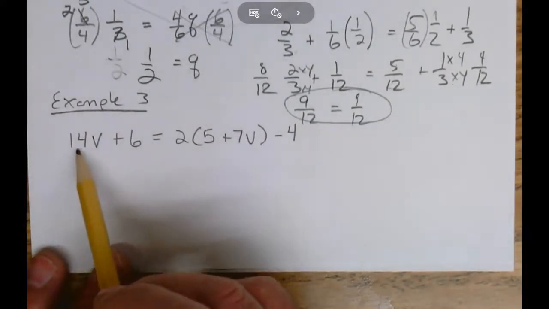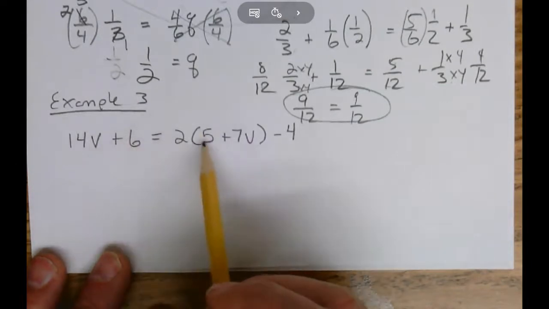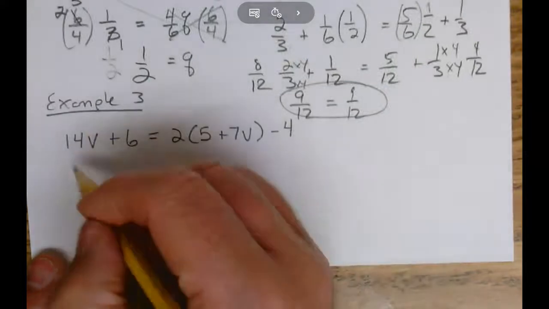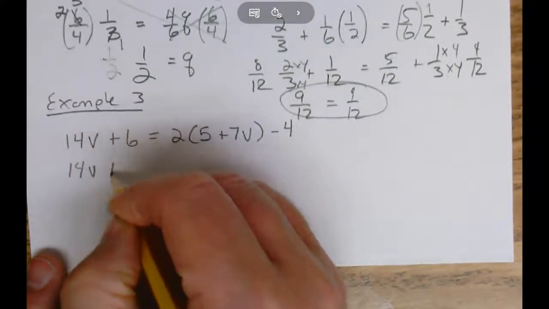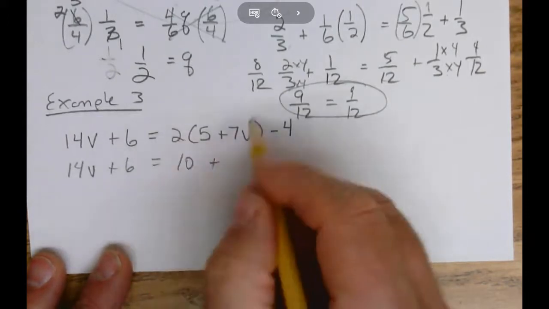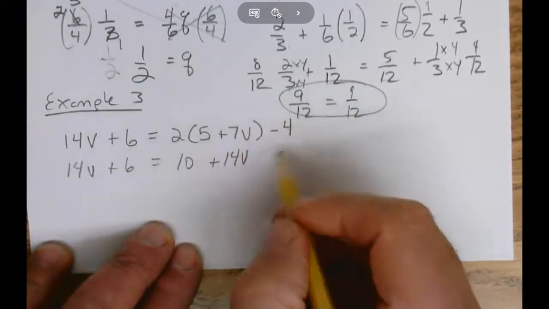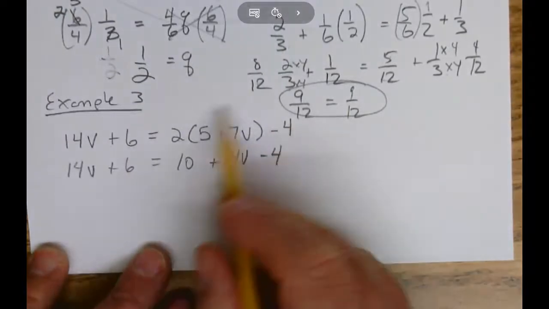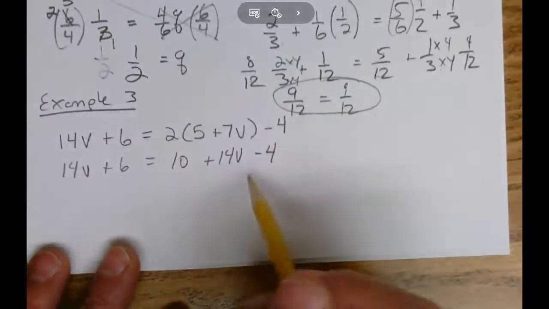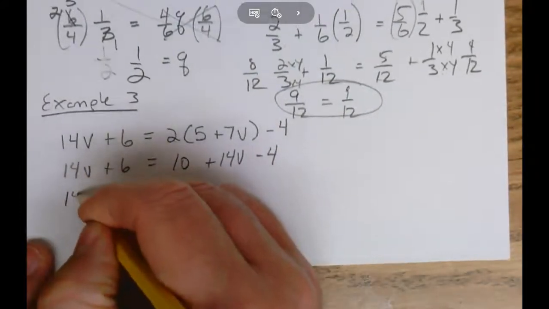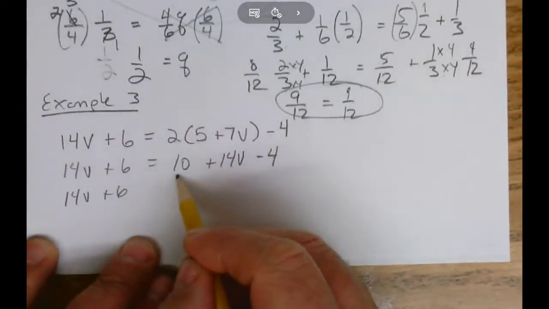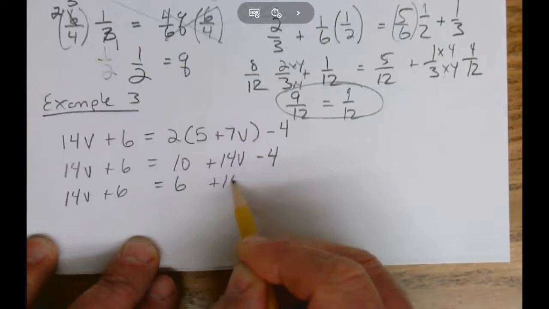So here we got 14v plus 6 equals 2 times (5 plus 7v) minus 4. The first thing I'm going to do is get rid of the parentheses. Do the distributive. 2 times 5 is 10. 7 times 2 is 14v minus 4. I don't have to do them all. The distributive property with that is just inside the parentheses. And then I'm going to collect like terms if I can do that. And I see I can here. The ones I have are 10 and minus 4. That's going to give me 6 plus 14v.